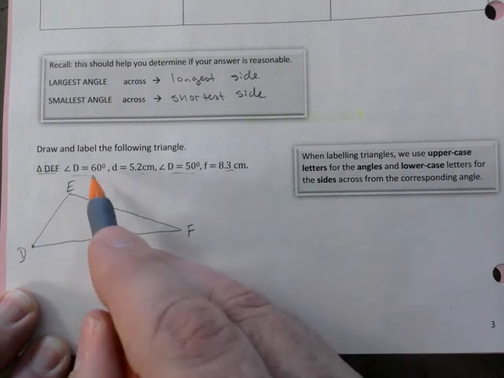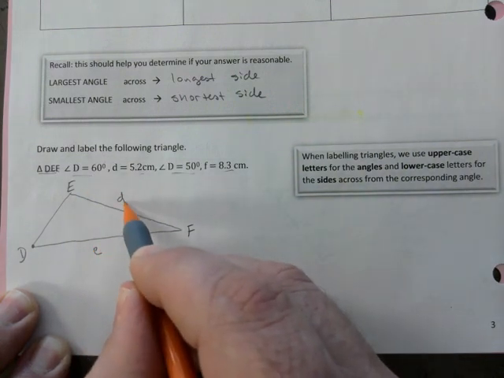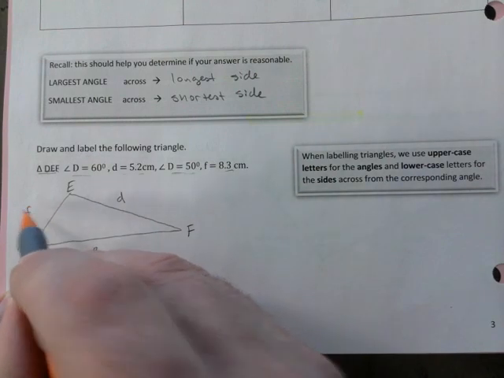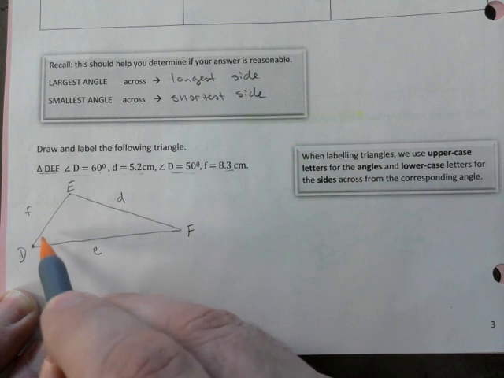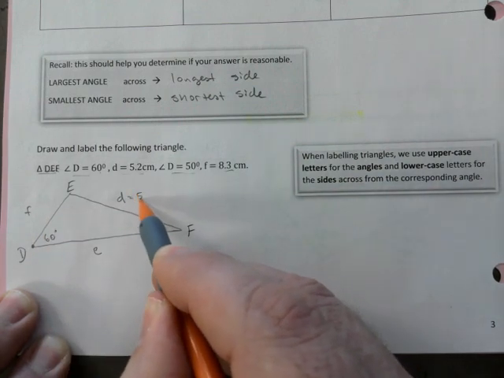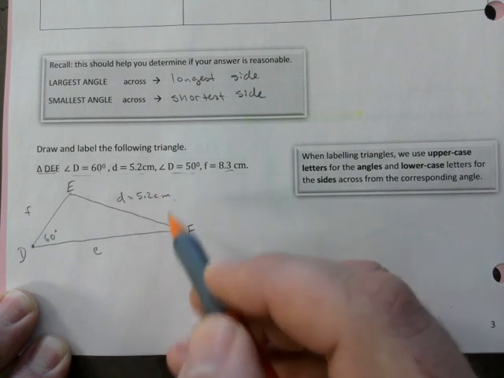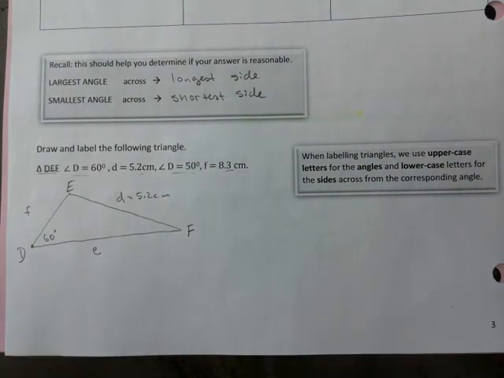Then you fill in what you know, right? This is lowercase e, lowercase d, lowercase f. And so angle D is 60 degrees. Side d is 5.2 centimeters. What did I do there?